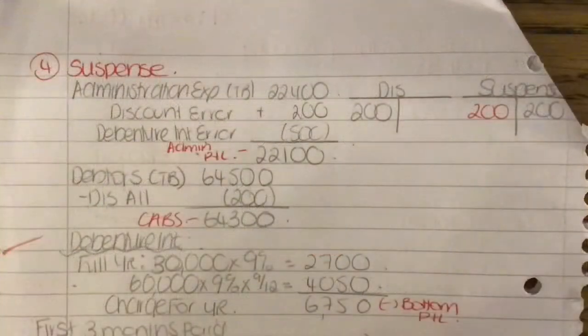So working number 4 is the suspense, and remember we've got 2 separate problems. We're going to deal with them separately. Don't try and panic yourself by trying to do the 2 of them at the same time.